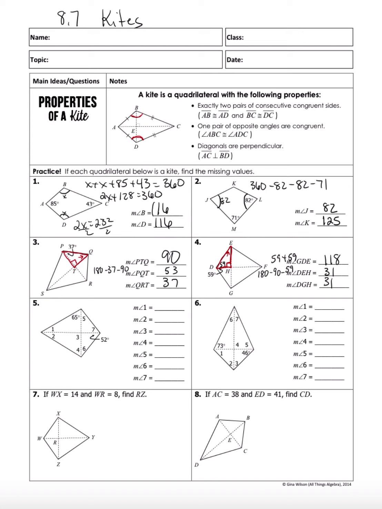All right, so, woo! Number 5. These angles can be difficult. I know for sure that angle 3 has to be a right angle, so I'm going to put that 90 in right away.